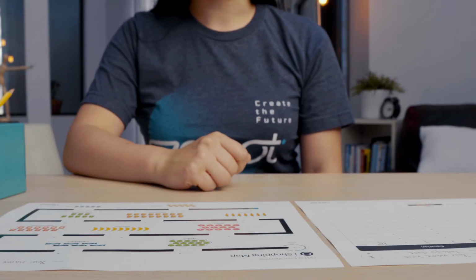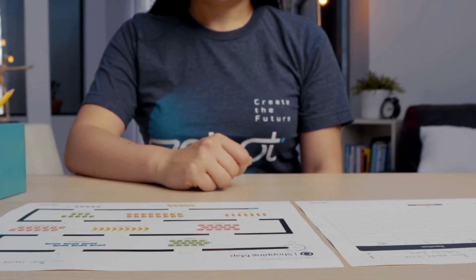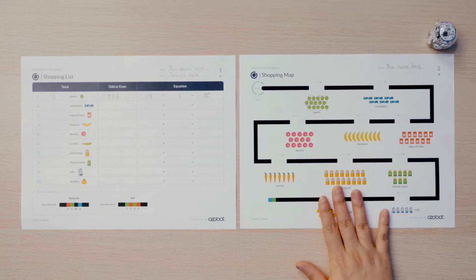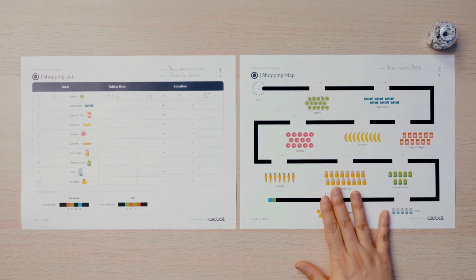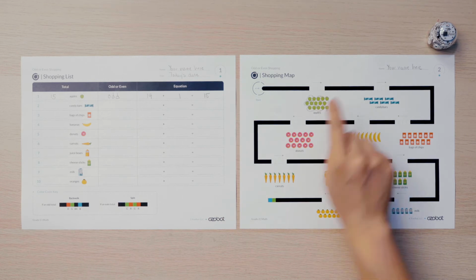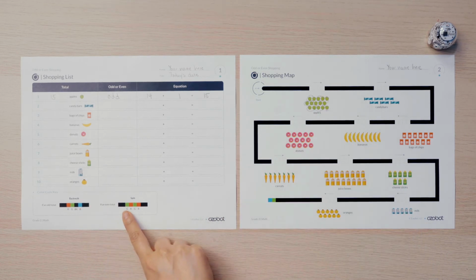Ozobot's shopping list is coming together nicely. Now I need to help Ozobot collect the correct number of apples at the grocery store. Let's look back at the odd or even shopping map. I see the path above the apples has empty boxes. I need to find the correct missing color code and fill in the color sequence.